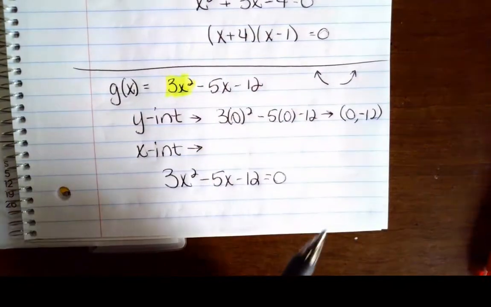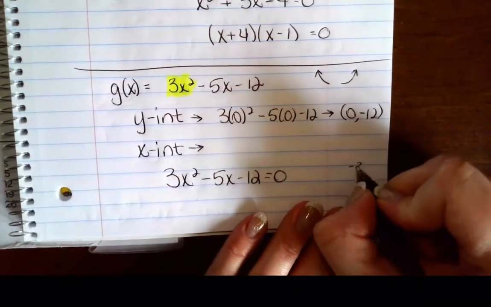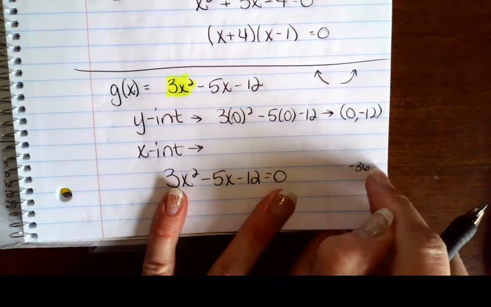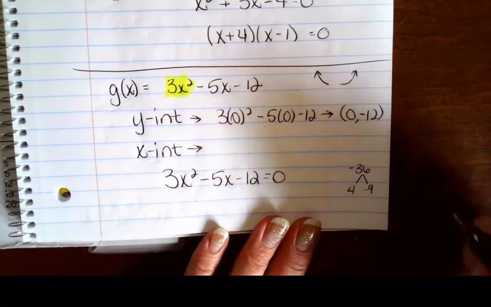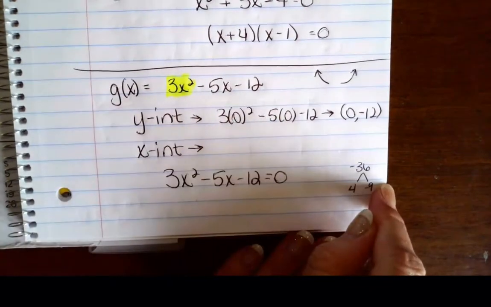So I need to use the AC method here because I've got a lead coefficient that's not 1. So I'm going to multiply first and last. I get a negative 36. 3 times negative 12 is negative 36. So two numbers that multiply to negative 36 and add up to a negative 5 are 4 and negative 9.